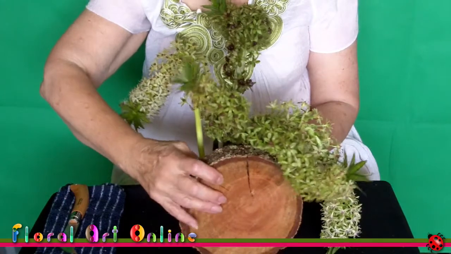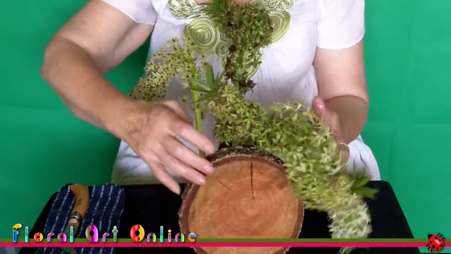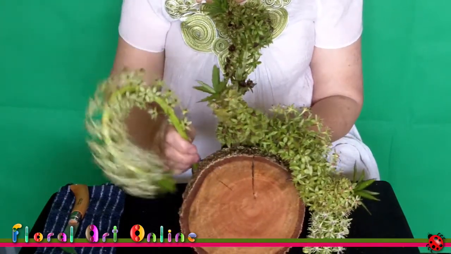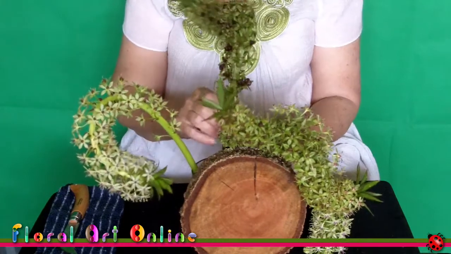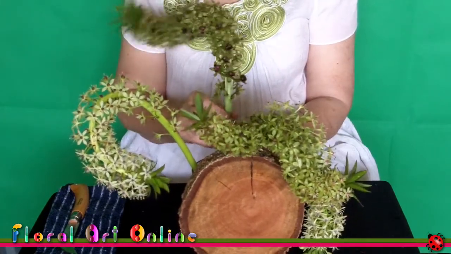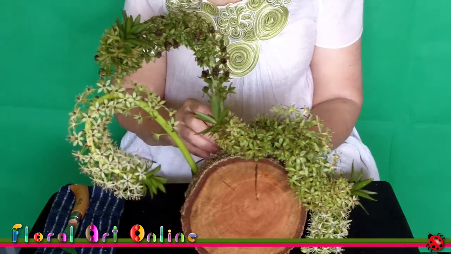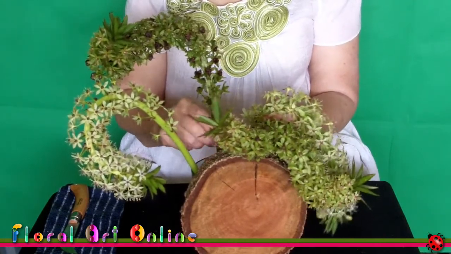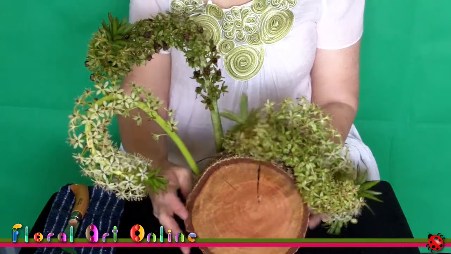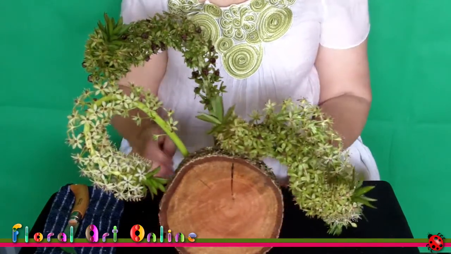You'll see that I have started to push them all to one side. That first one's definitely not happy about leaning over.